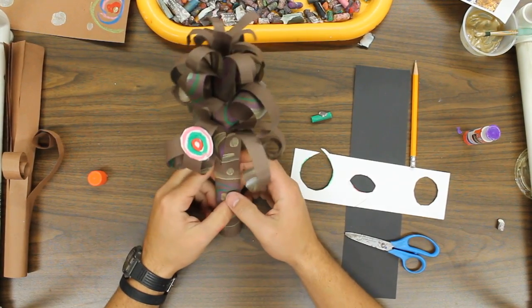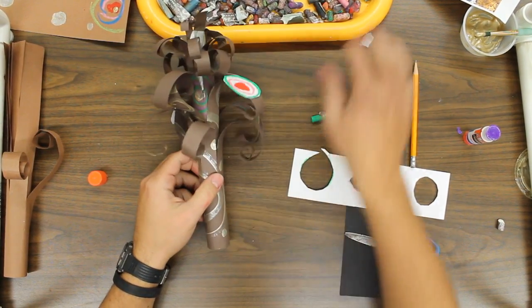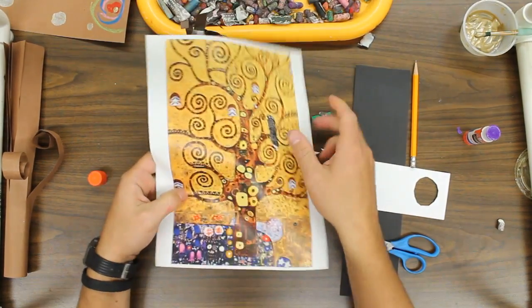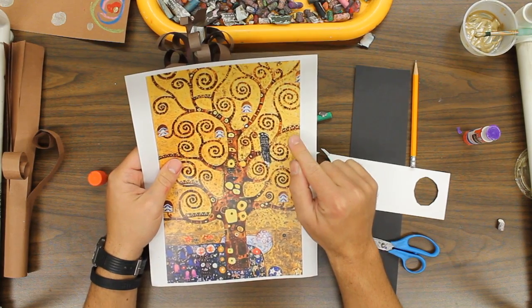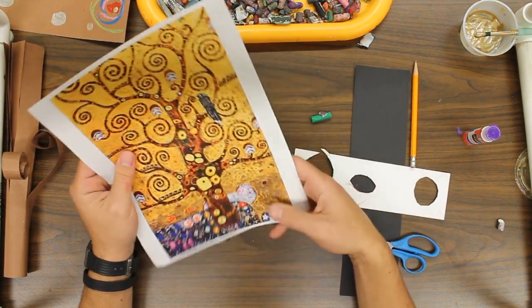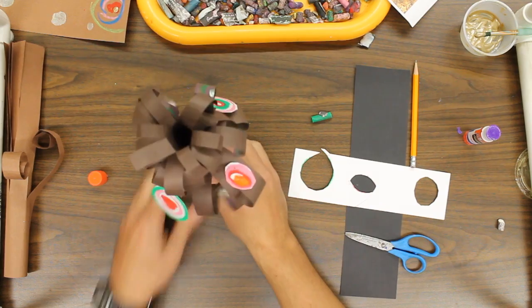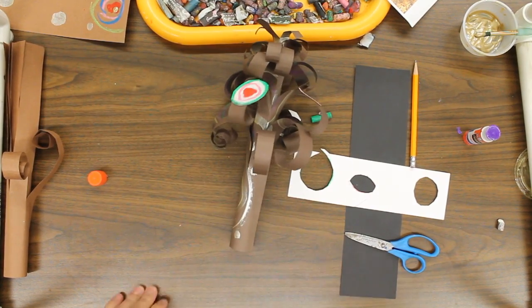You're going to have a nice, beautiful tree of life. You could think of other embellishments too. Like this one even has like a bird in it. You could do something like that if you'd like to. Or just add a lot of embellishments to your work. Okay? Alright, good luck with your project, guys.